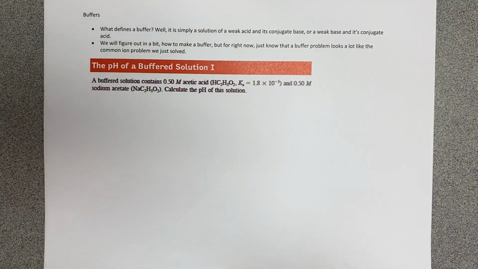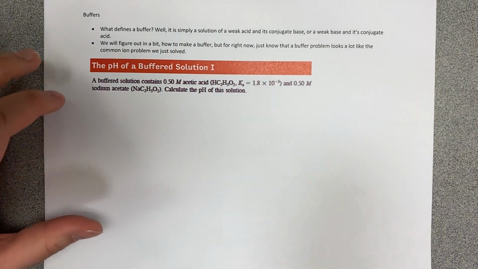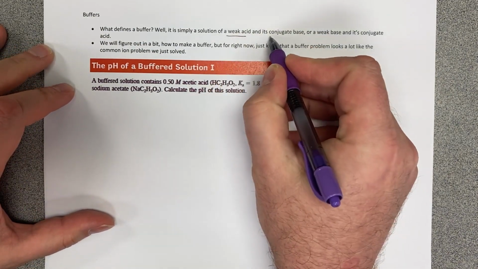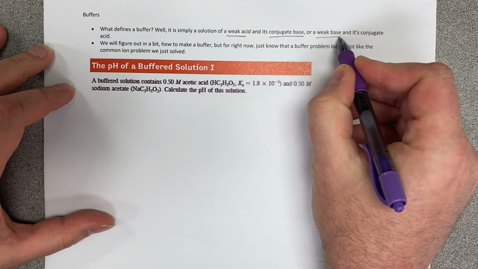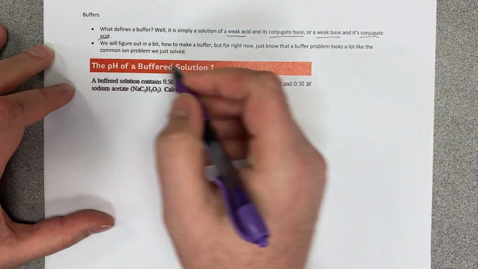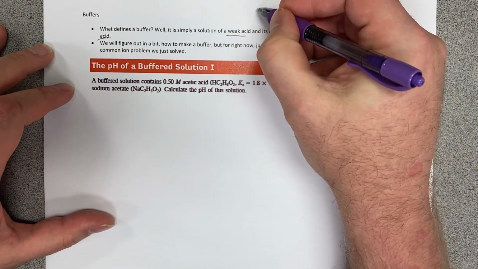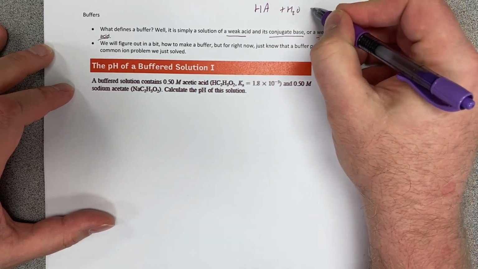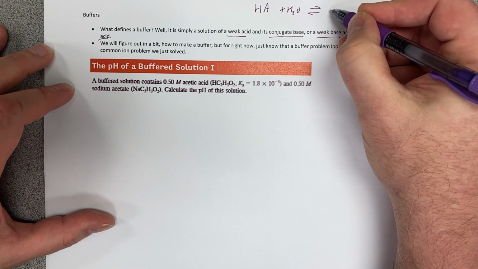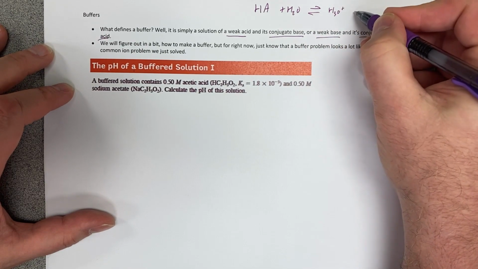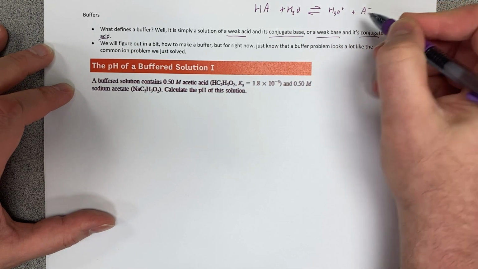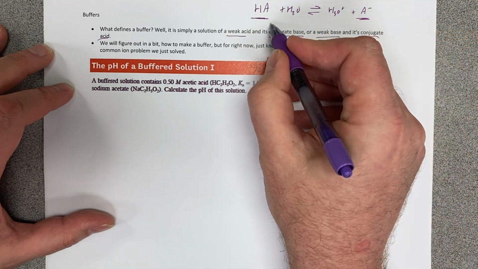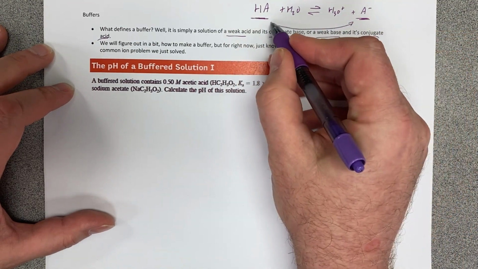So now we're going to talk about buffers. And the neat thing about buffers is that all a buffer is really is a solution where you have a weak acid and its conjugate base, or a weak base and its conjugate acid. So if we take a look at our typical acid, which is HA, and we throw it into water, let's say, what's going to end up happening is on the other side, won't we end up with H3O plus, and we end up with A minus. This right here, this HA and this A minus, they would be a conjugate acid-base pair.